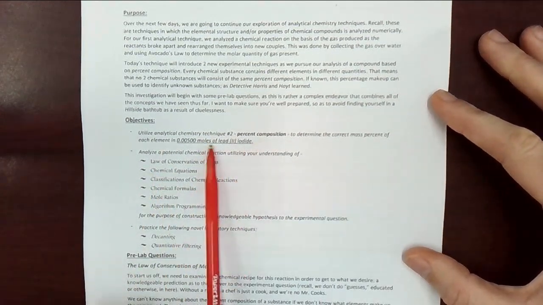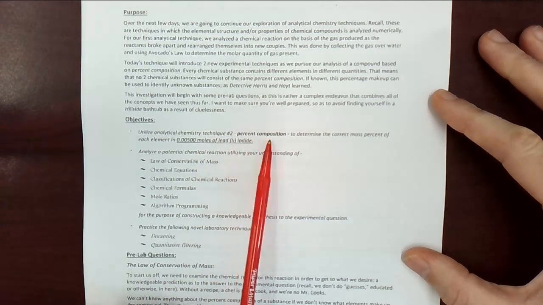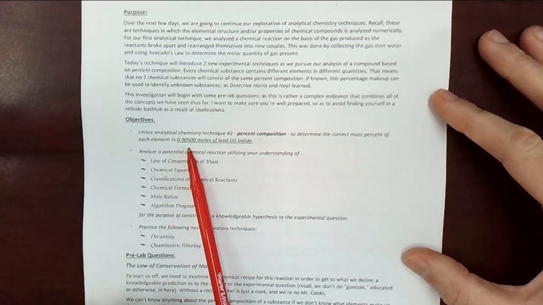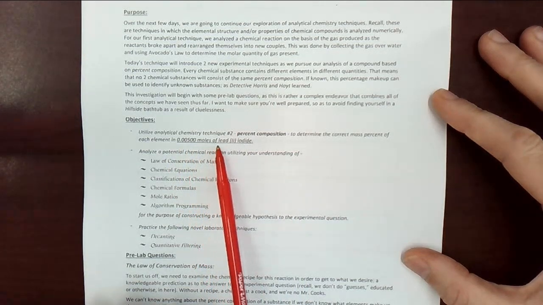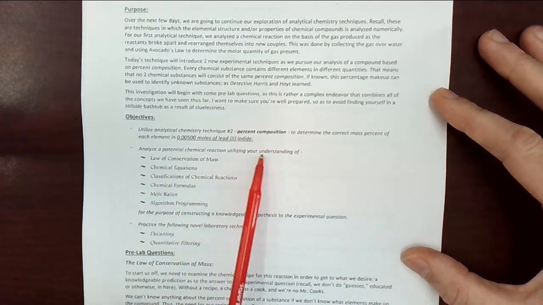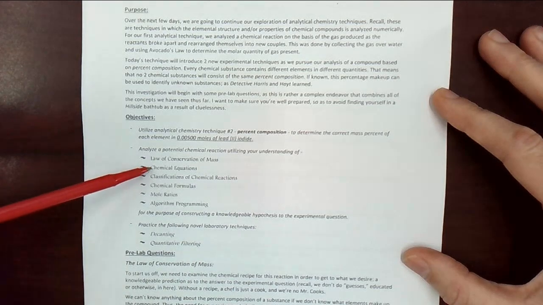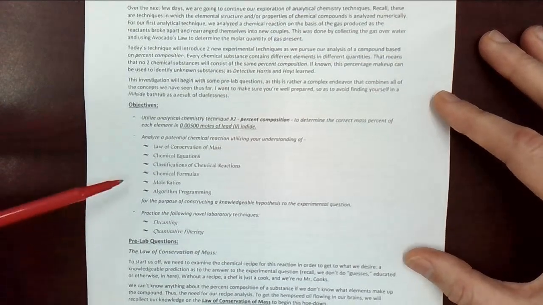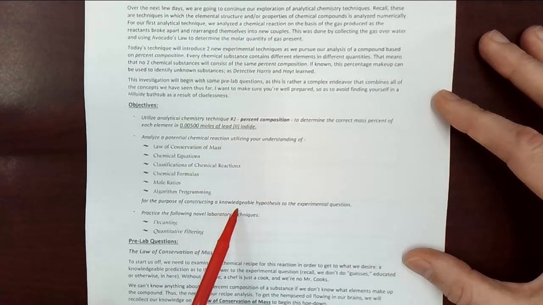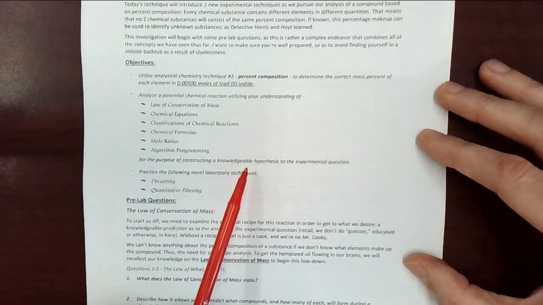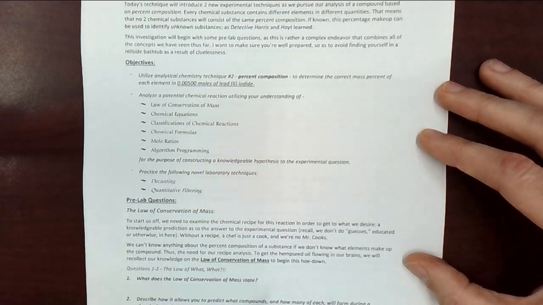We're going to use chemistry technique number 2, analysis technique 2, percent composition, to determine the correct mass percent of each element in 0.00500 moles of lead II iodide. We're going to analyze a potential chemical reaction utilizing your understanding of conservation of mass, chemical equations, classifications, chemical formulas, mole ratios, and algorithm programming. We want to use this for the purpose of constructing a knowledgeable hypothesis. This is the purpose of the pre-lab questions. We need to build up our hypothesis base.